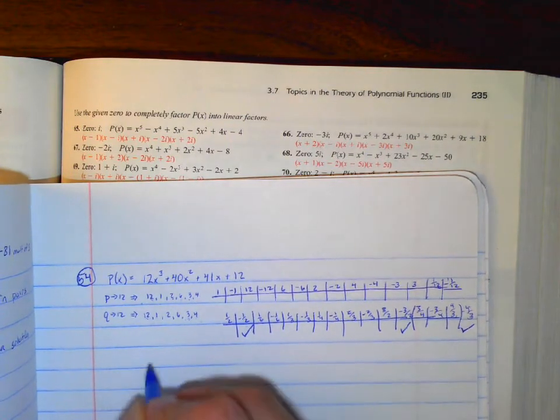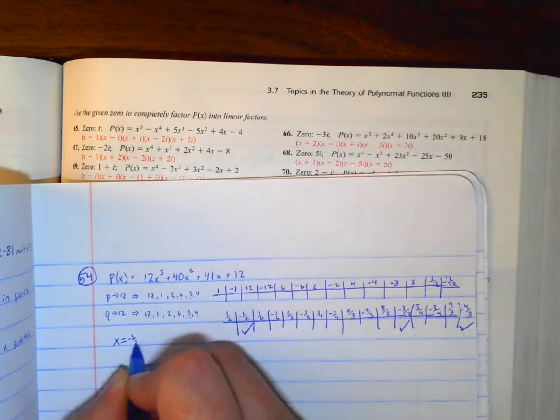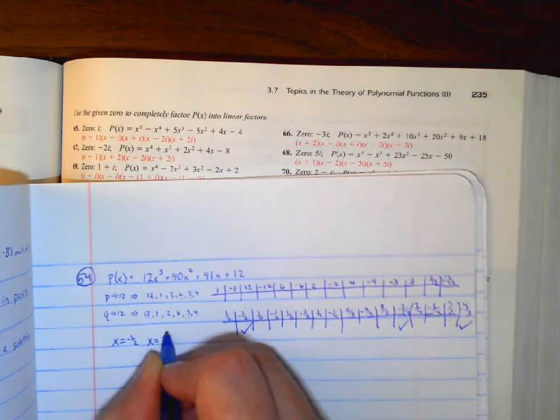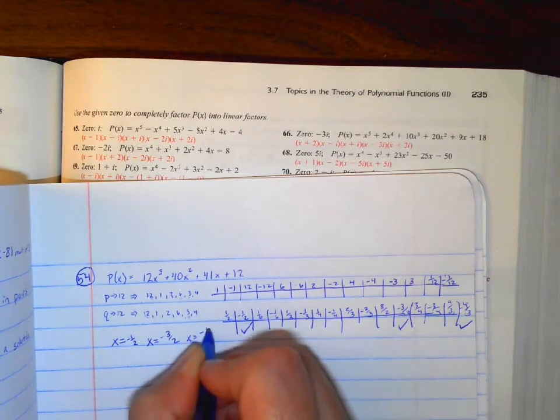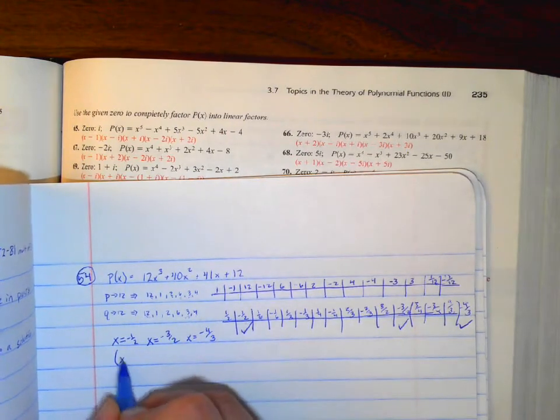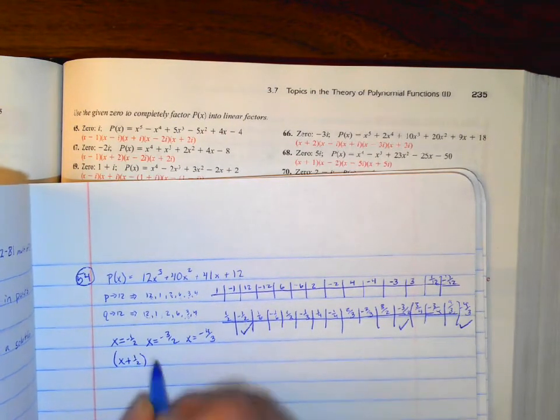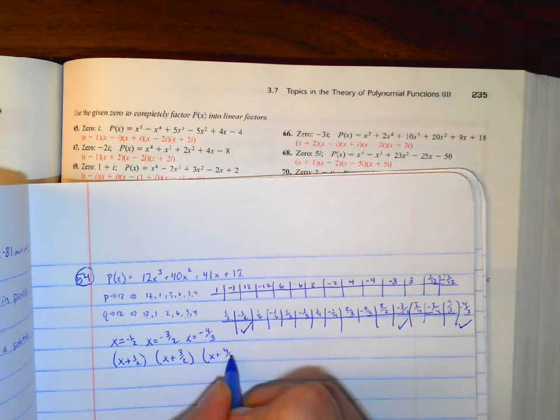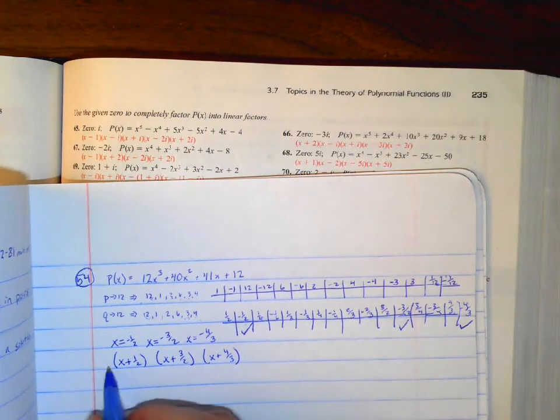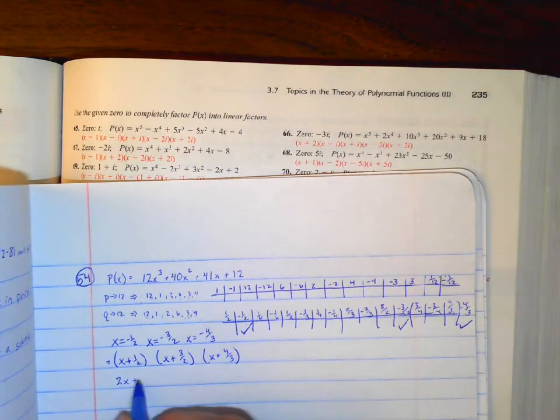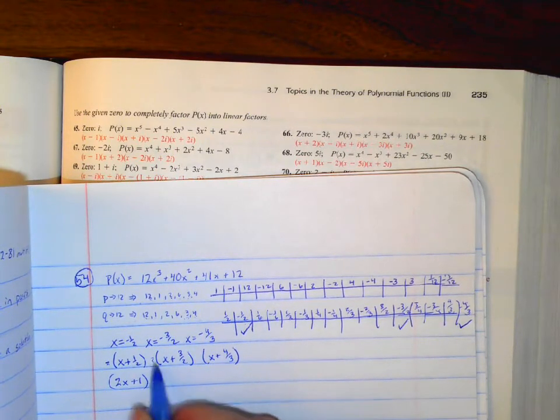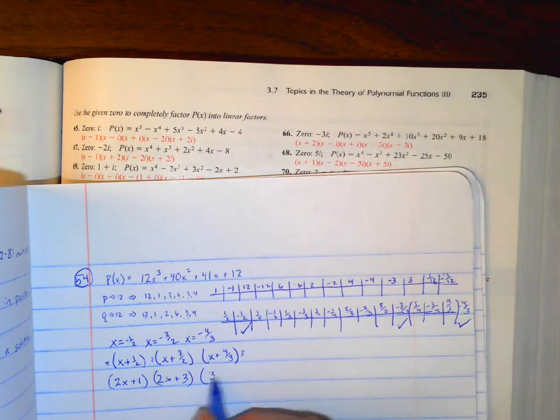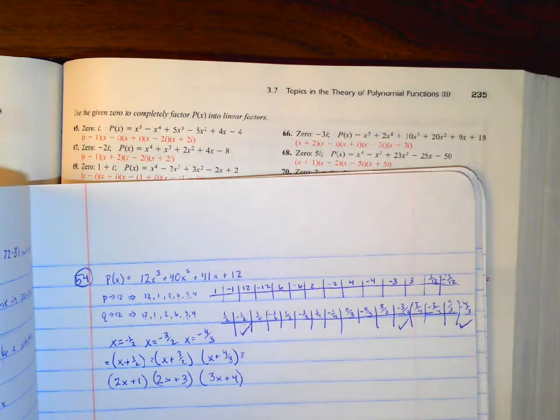So our factors, if x equals -1/2, and x equals -3 over 2, and x equals -4 over 3, our factors would be x plus 1/2, x plus 3 over 2, and x plus 4/3. Okay, now if I get rid of the fractions, multiply this one by 2, it would be 2x plus 1. Multiply this by 2, it would be 2x plus 3. Multiply this by 3, it would be 3x plus 4.